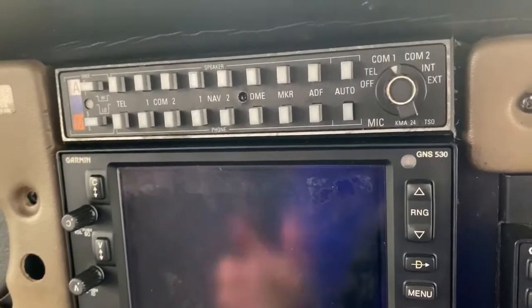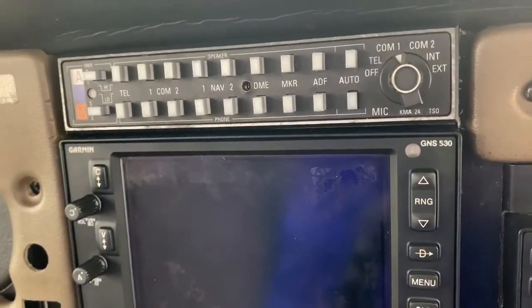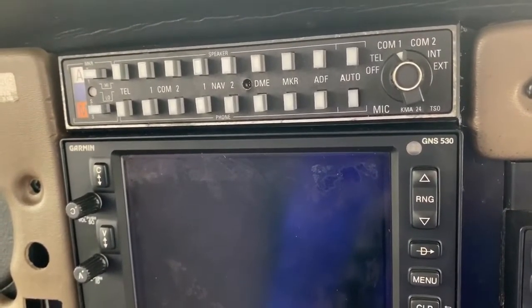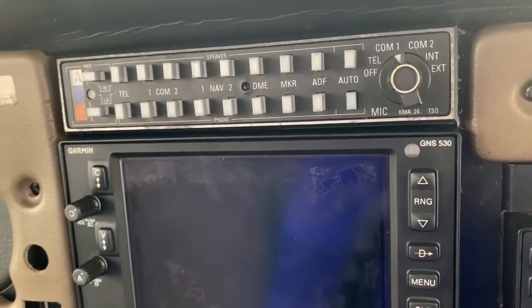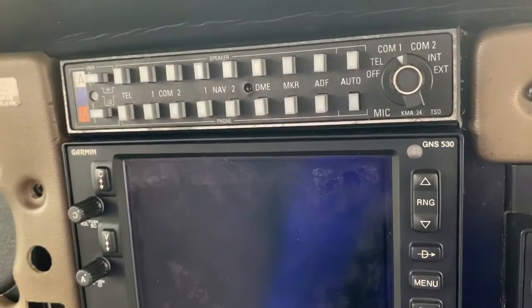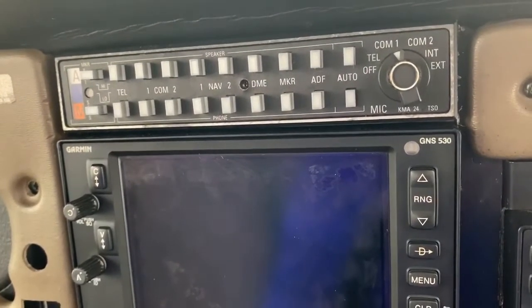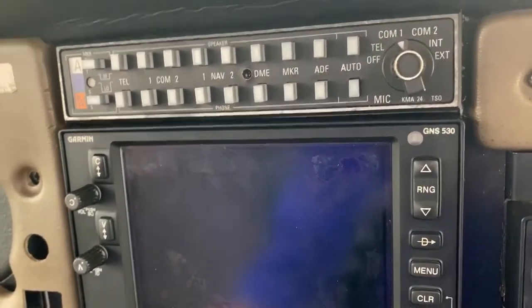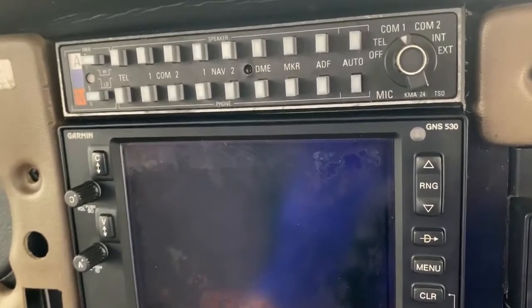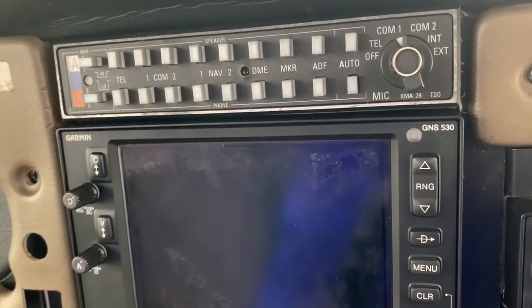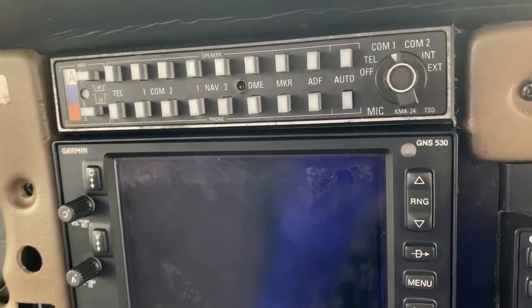So it's certainly not the only audio panel that's out there. There's a lot of other brands and styles, but they will all have some sort of mechanism to select what you want to talk and listen to, as well as some mechanism to listen to extra things in addition to that. Your nav radios, extra communication radios, whatever you need.